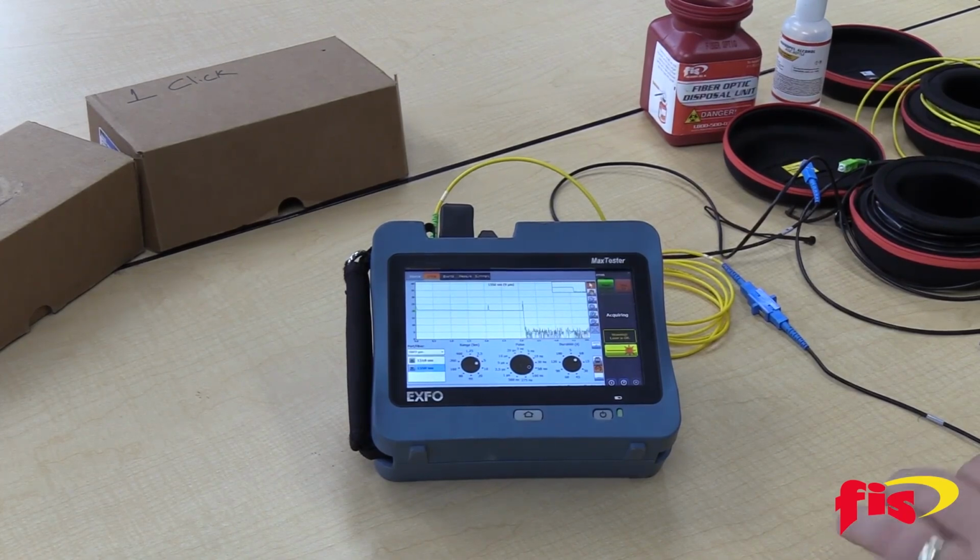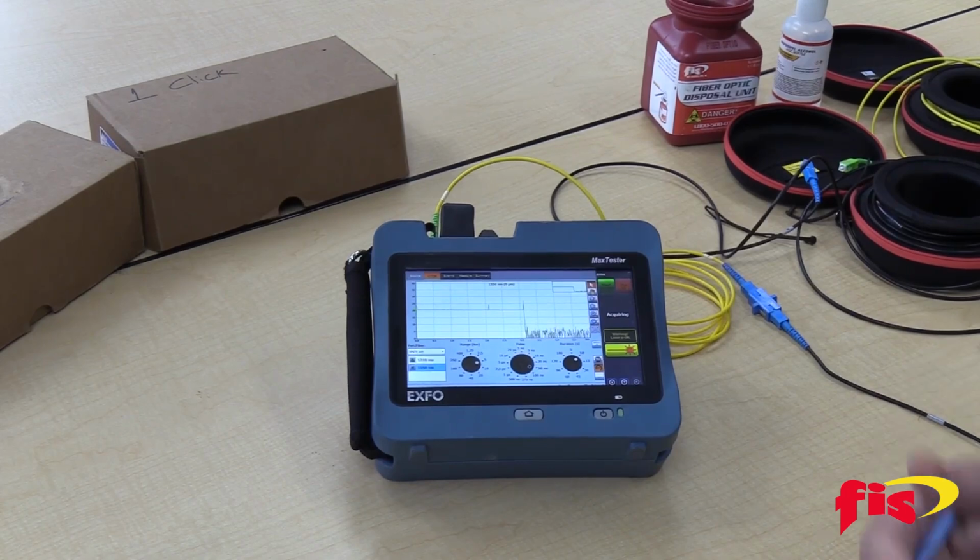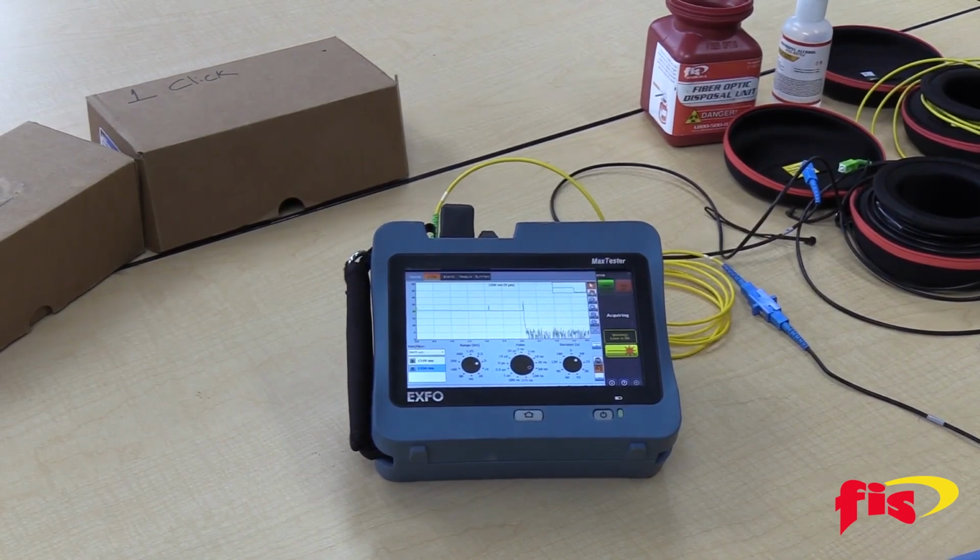So the question is always, what length do I get in my pulse box? Now, I'm using that as another term for launch cable; pulse box is also used. I always get asked how long. What I like to do is 100 meters for my launch cable for multi-mode. I always try to use a longer one for single mode.